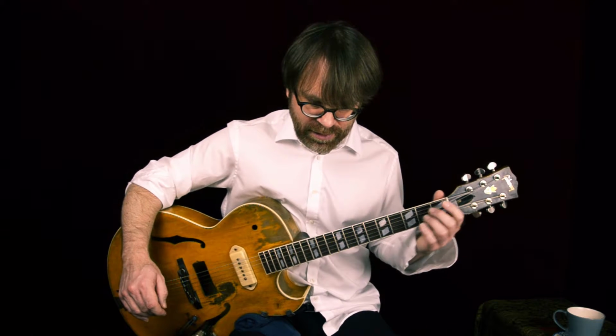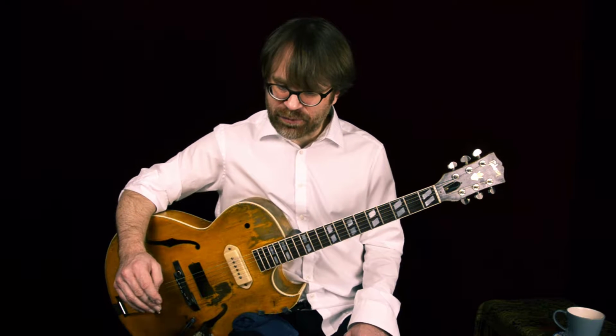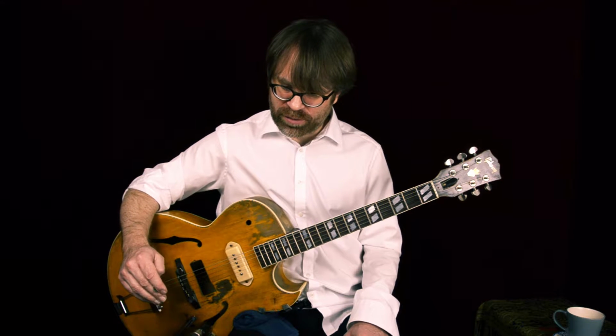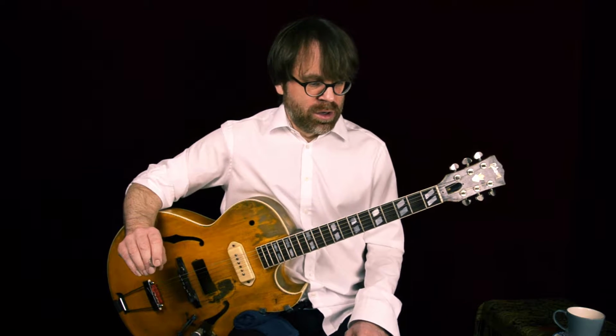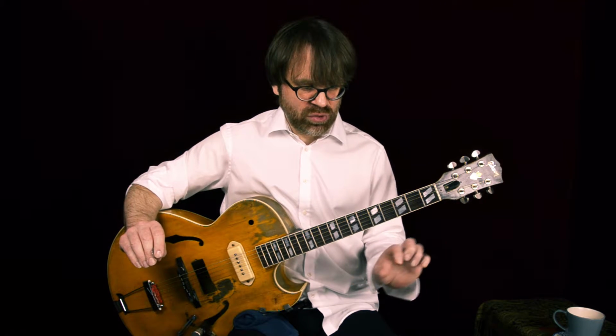Later on in exercise 19, for example, it becomes a bit more important on which strings you actually have to play these notes.